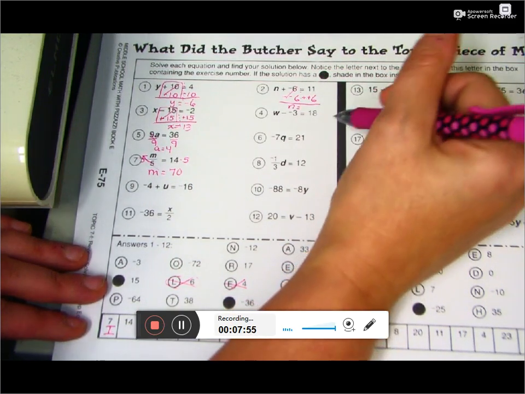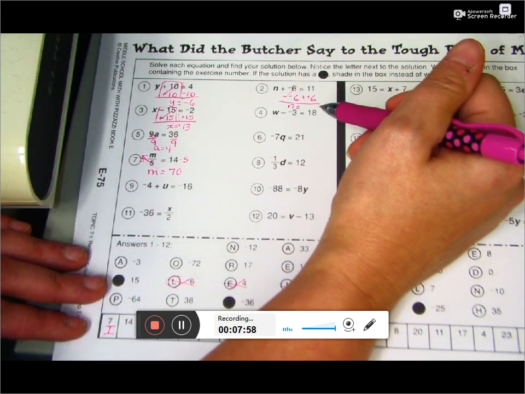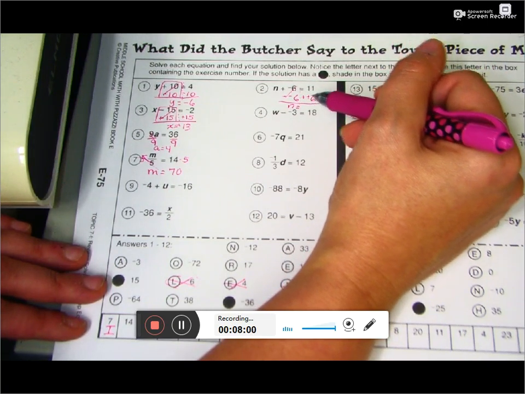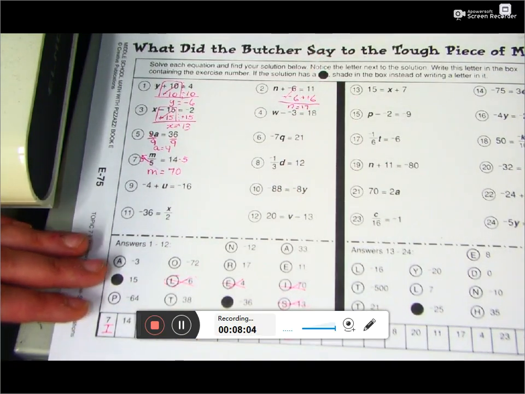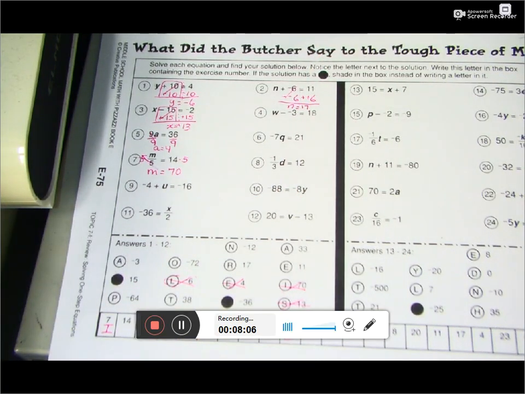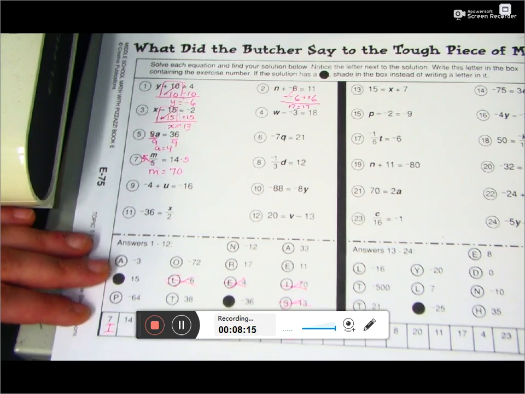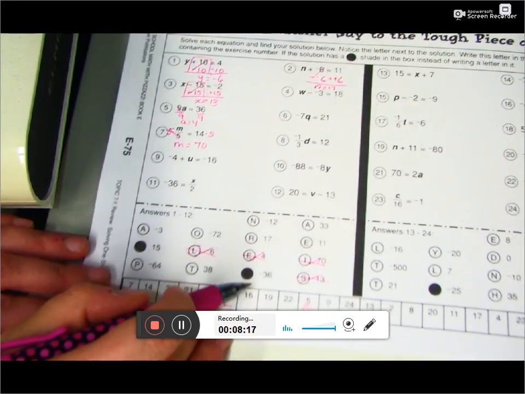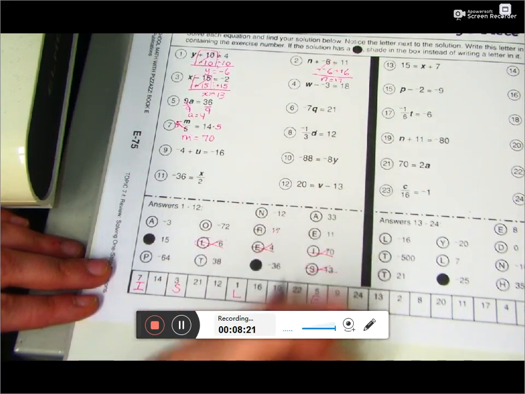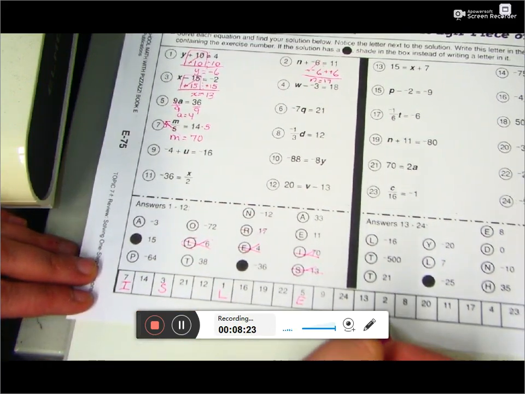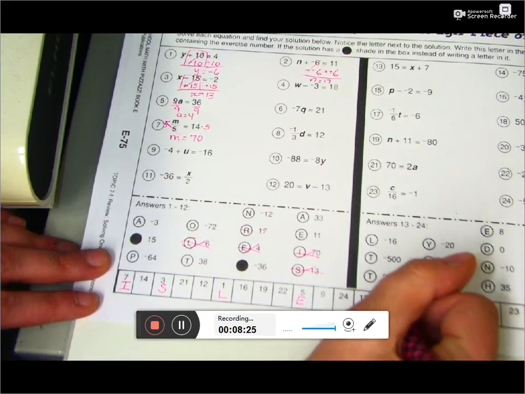So in number 2, when I subtract a -6 from each side, I'm adding a positive 6. So 11 plus 6 is 17. And if I look back at my problem, that should make sense, because 17 plus a -6 is positive 11. And down here in my answer options, letter R is 17. So in the box for number 2, I'm going to write the letter R.